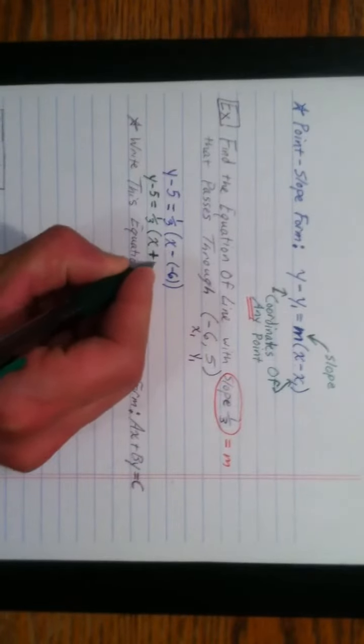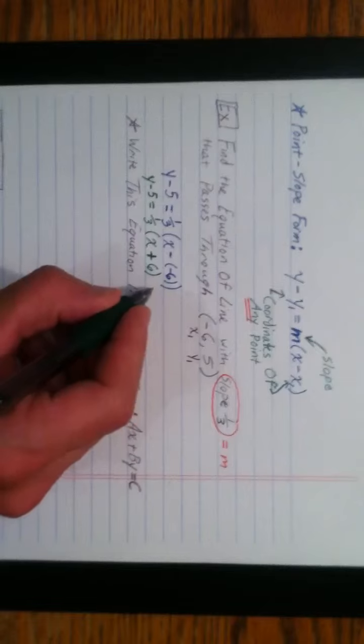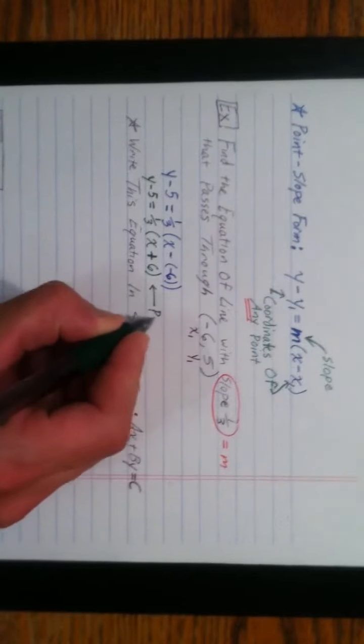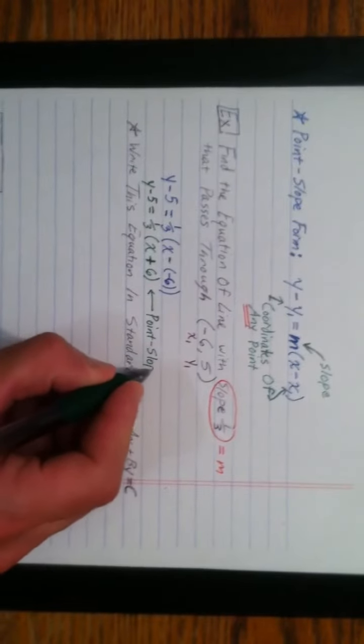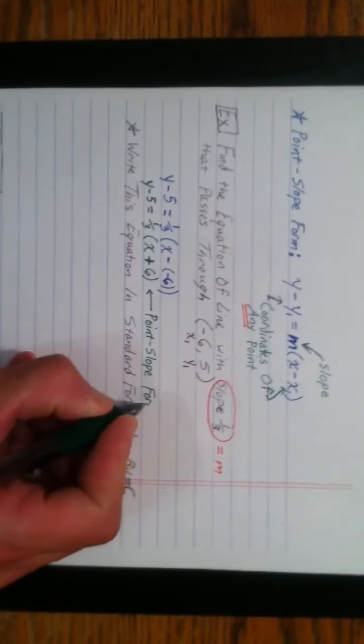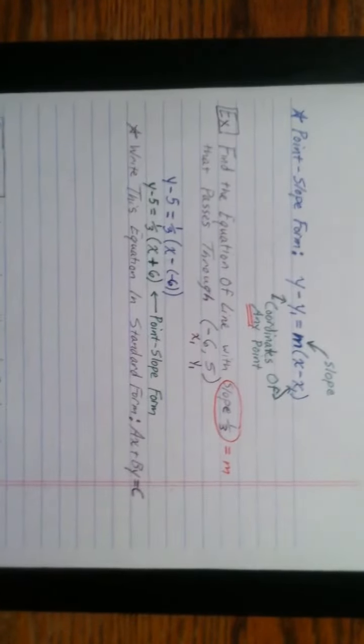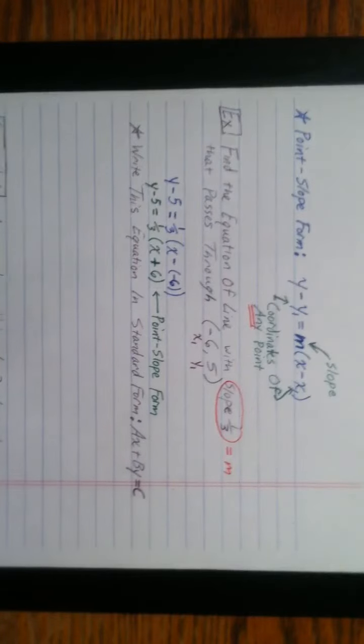So x minus -6 would be the same thing as saying x plus 6. And that right there then is the equation in point-slope form. And if you're asked to give the equation in point-slope form, you're done. That's all we would need to do.